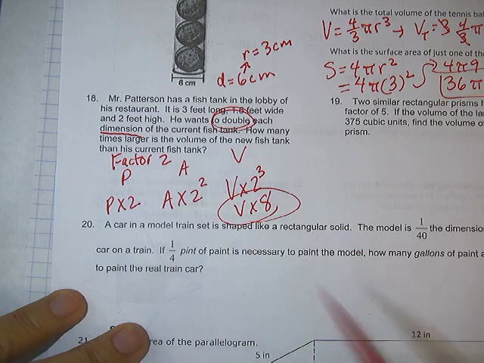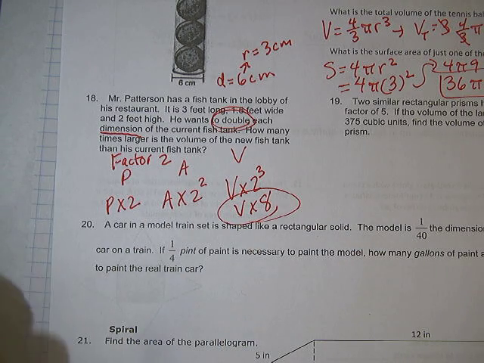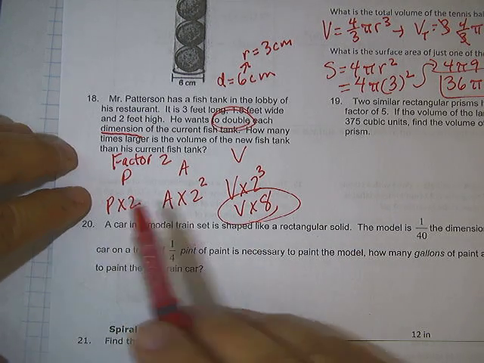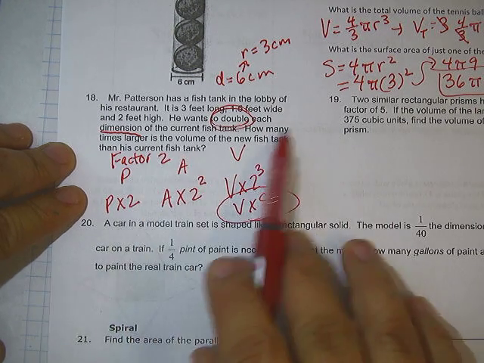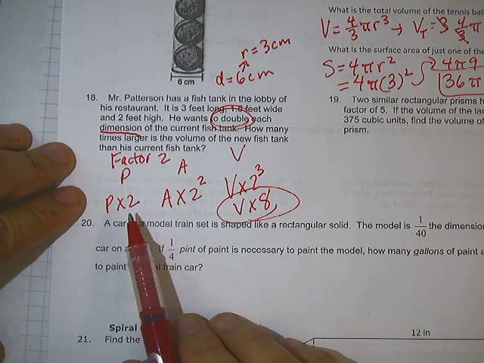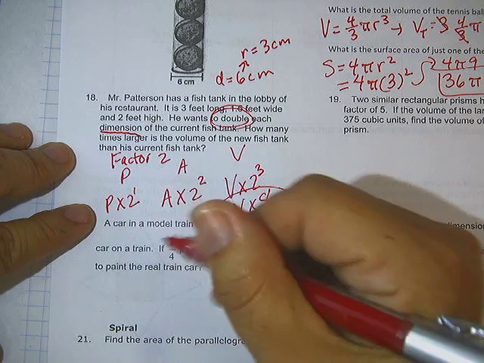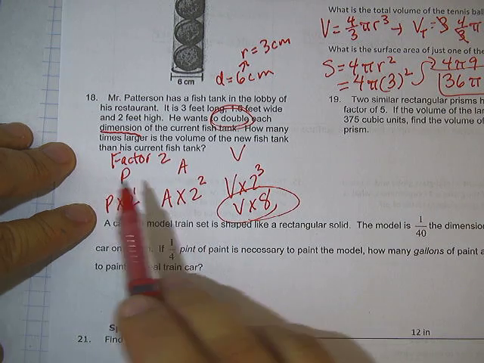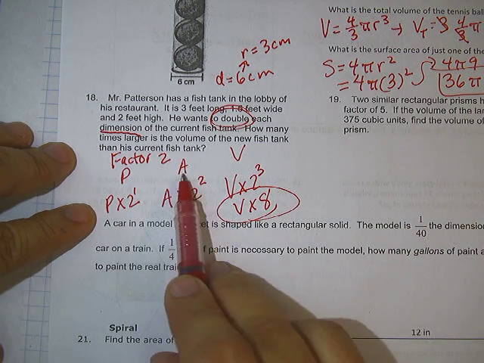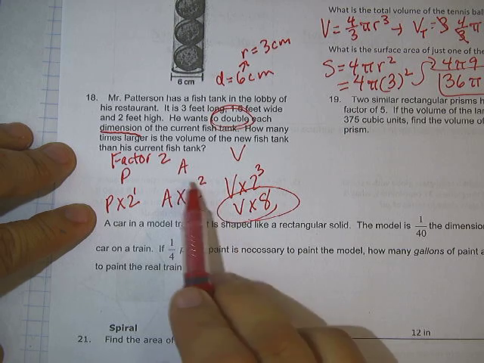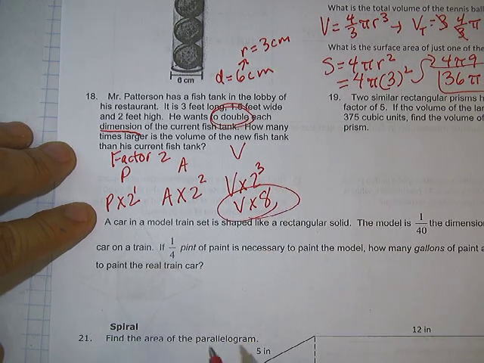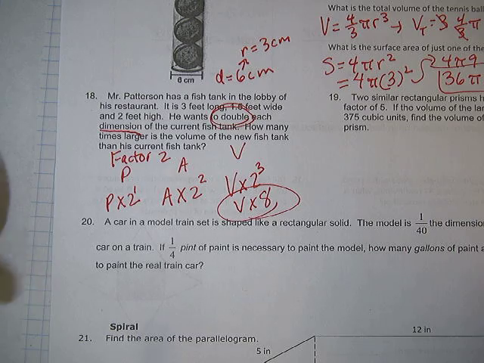It didn't ask about these others, but I wanted to just take this chance to go ahead and review how the factor happens when you're doing all 3 dimensions. It's a super easy problem. You just need to look at how many dimensions are and what you're trying to find. If it's perimeter, it's 1 dimension. Area, 2 dimensions. Think square area. And volume is 3 dimensions, which makes sense. Cubic units, cubed.